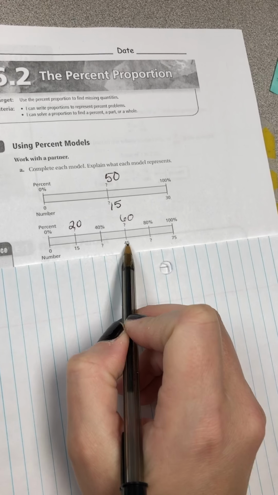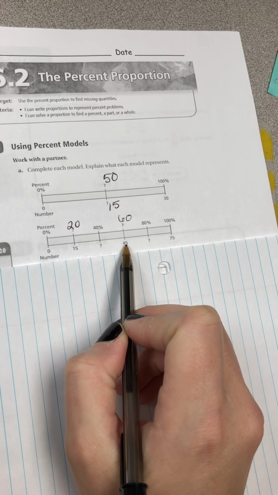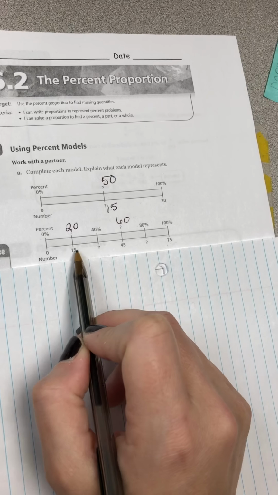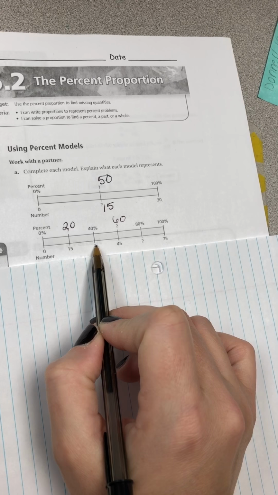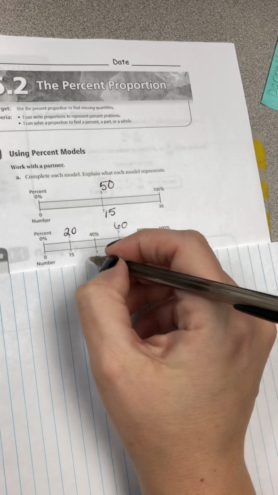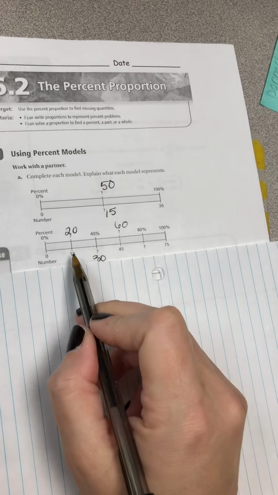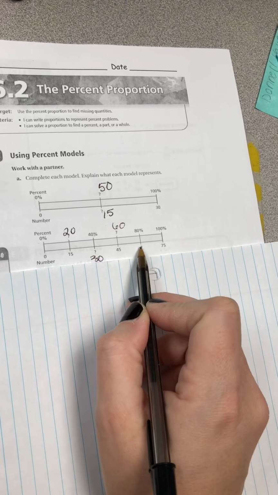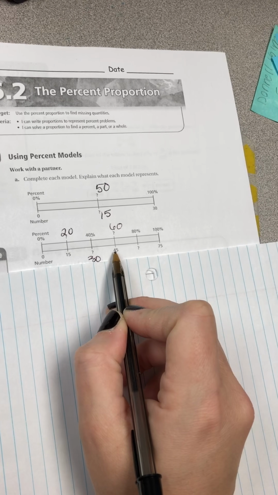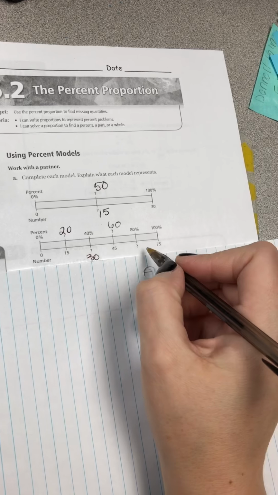So now what's halfway between 15 and 45? Well, 45 take away 15 is 30. So that means this whole piece is worth 30. So if we got 30 and a half, that's 15. What's 15 plus 15? 30. So 15 plus more 15 is 30. 30 plus 15 is 45. 45 plus 15. So that's going to be 50, 60, 70.